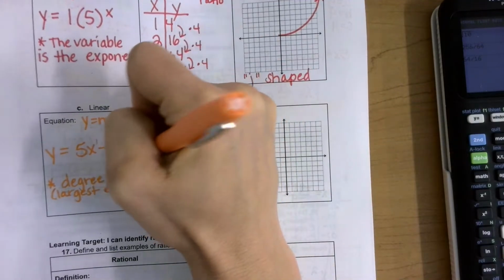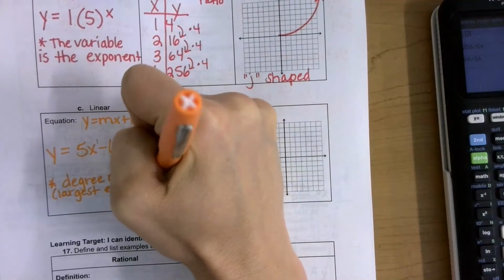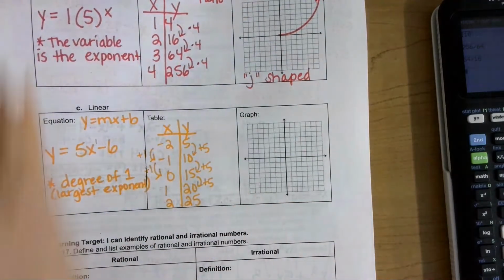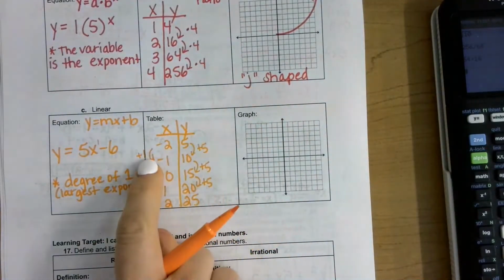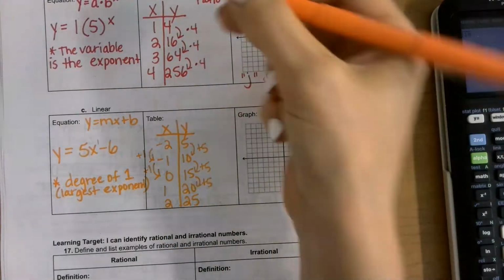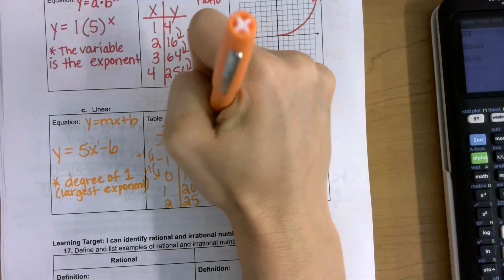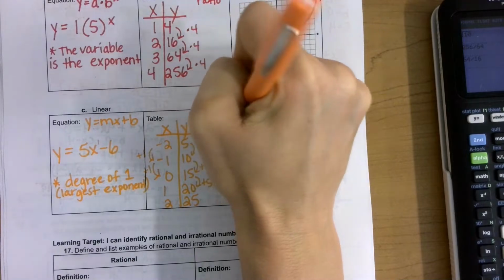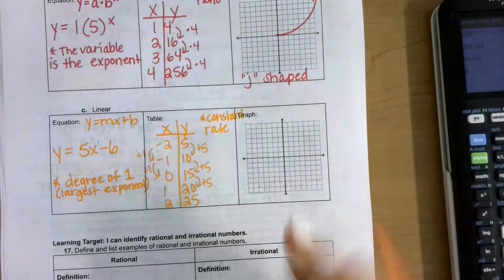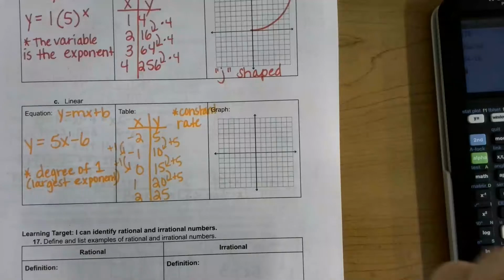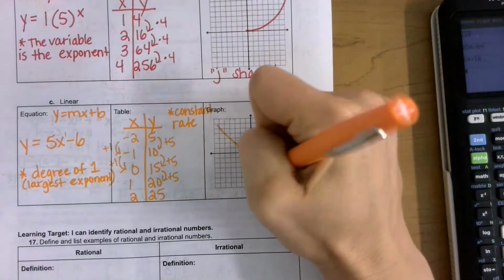These are adding 1 each time. So remember, it's the change in y divided by the change in x, 5 over 1, 5 over 1 every time. So constant rate of change, constant slope. And then if we were seeing this on a graph, it would be a straight line.